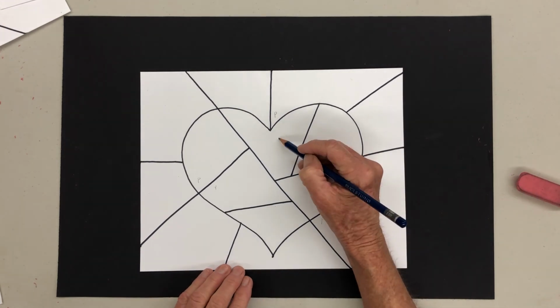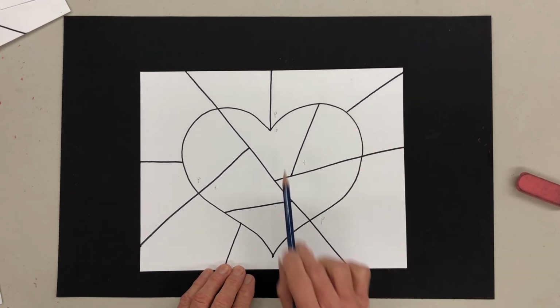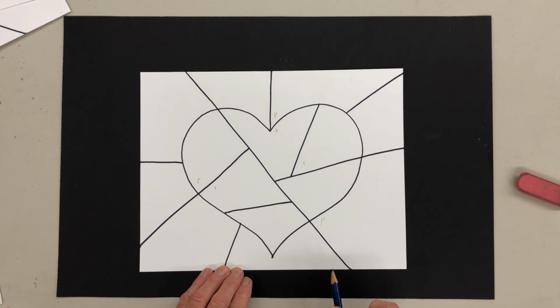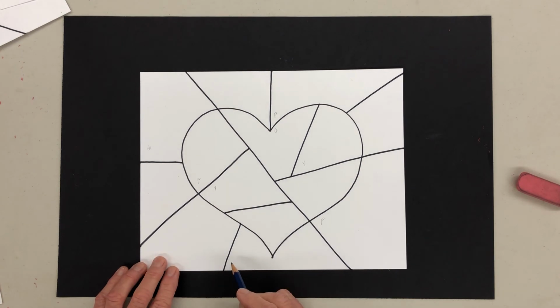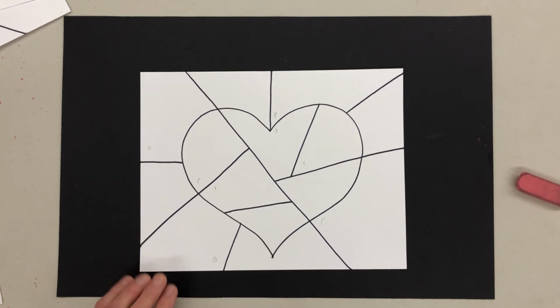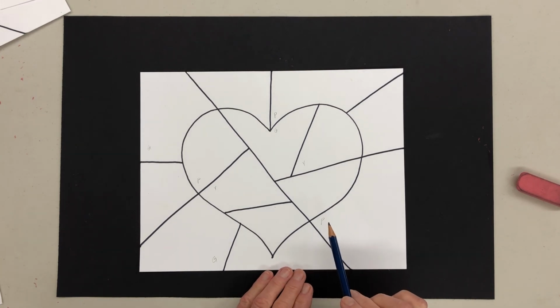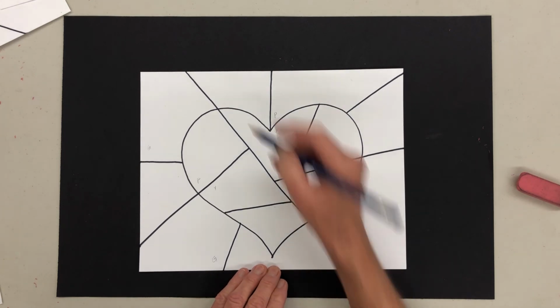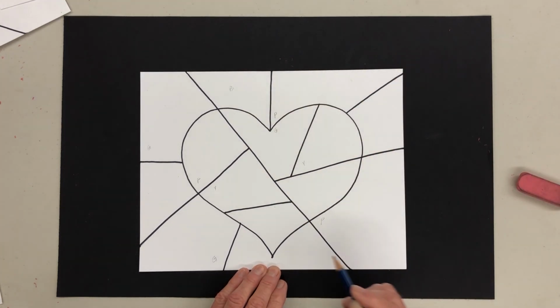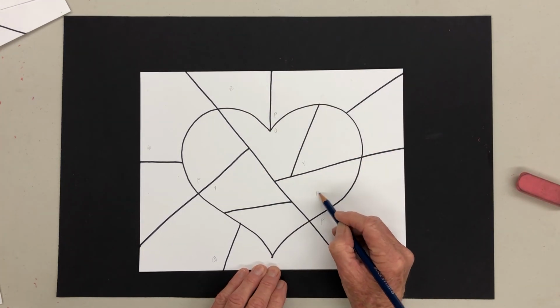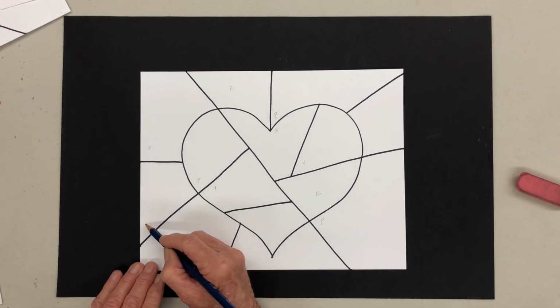I think I want to do this one green, okay? So if I've got green there, and I like green a lot, so I might do green over here, and I might also do green over here. And then I haven't done blue yet. Maybe I'll do blue up here. Maybe I'll do blue on my heart here, and maybe I'll do blue over here.